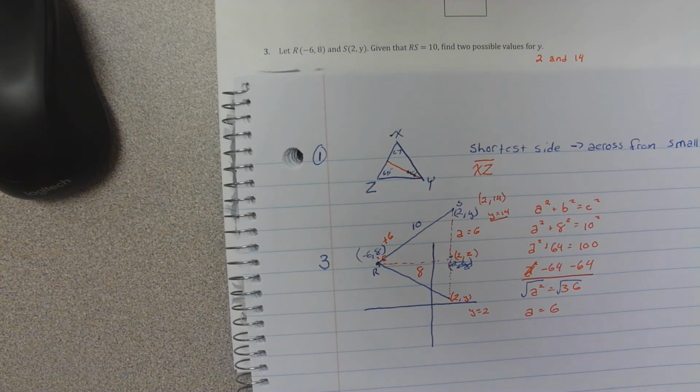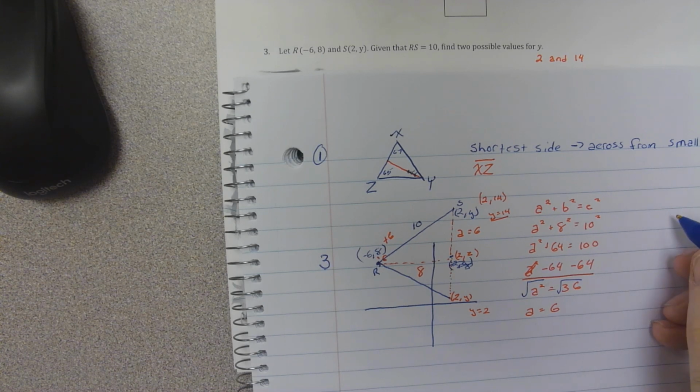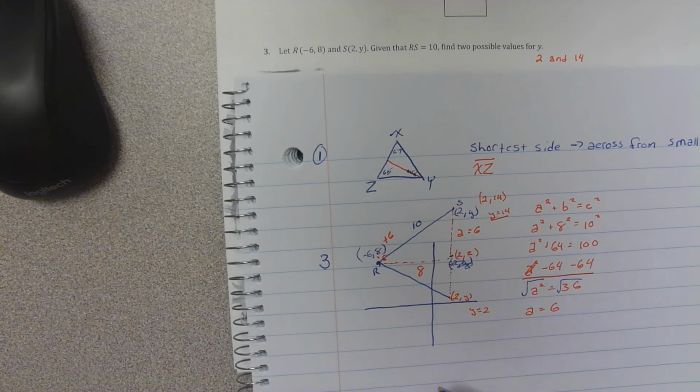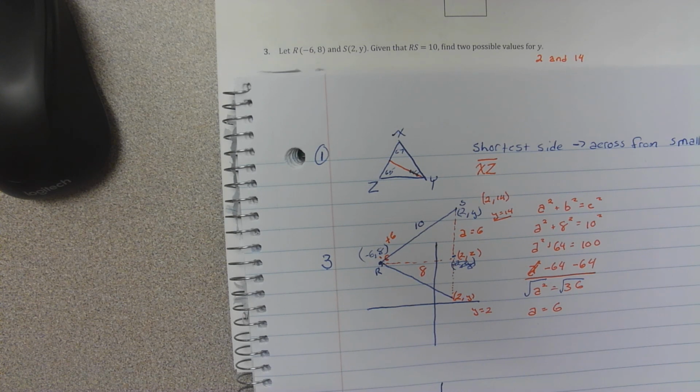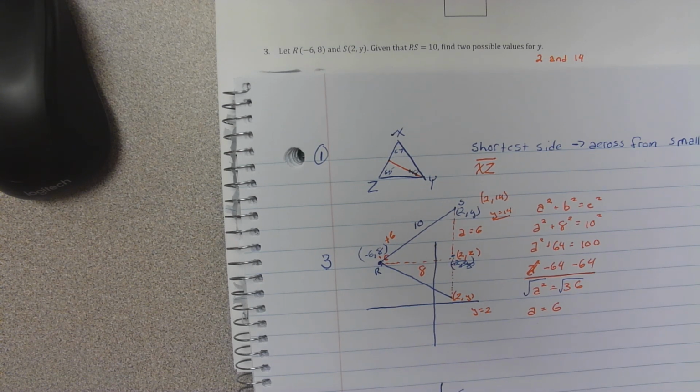Now, this isn't necessary to solving the problem. I'm just showing another example. For every distance, we can make 2 triangles.